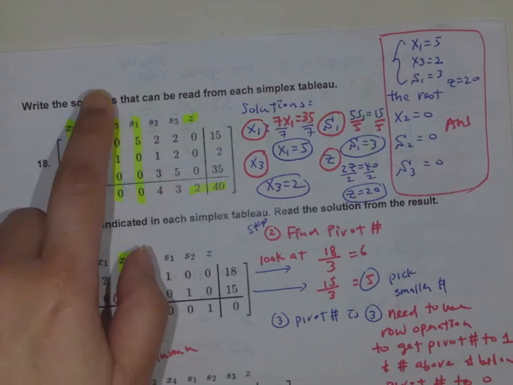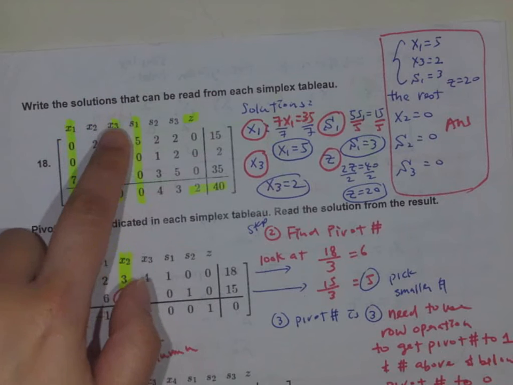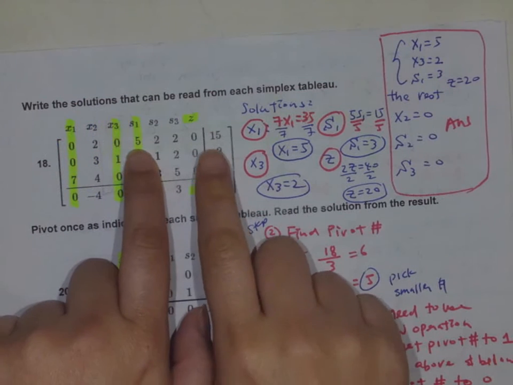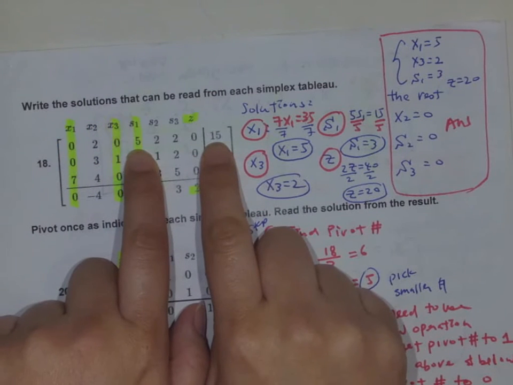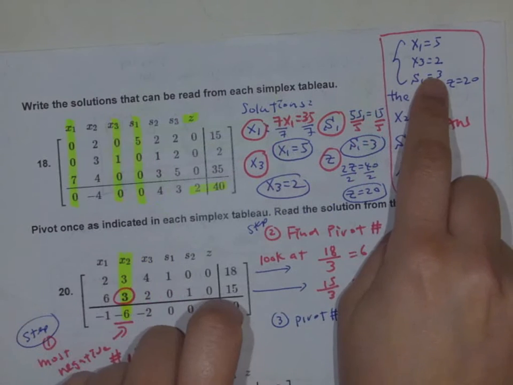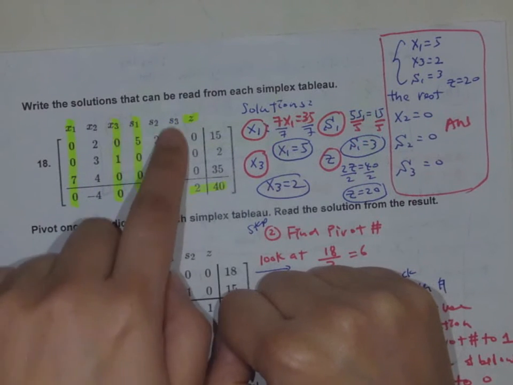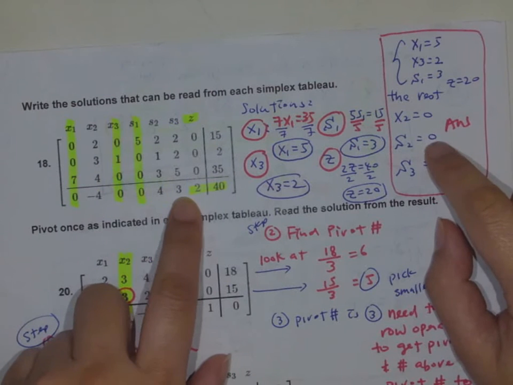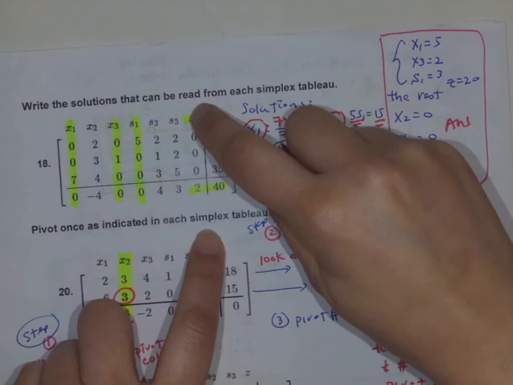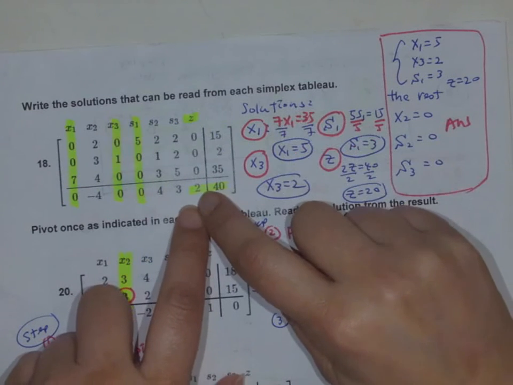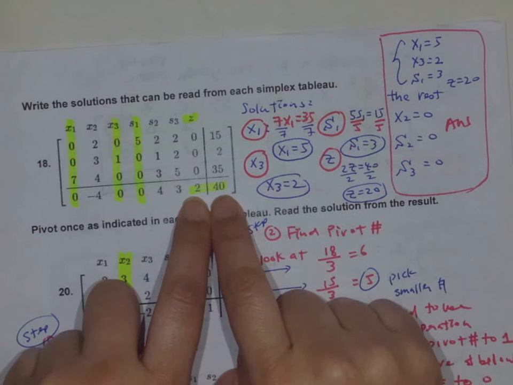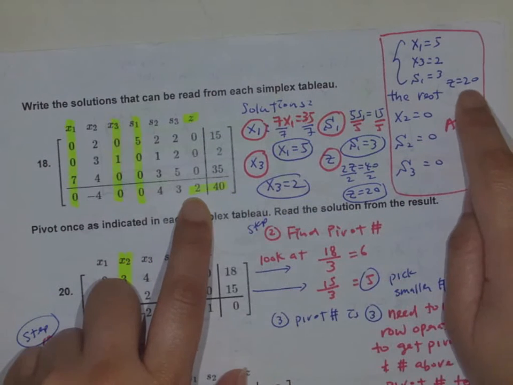And then this one has an answer. 5s1 equal to 15. Divide both sides by 5. 1s1 equal to 3. Over here, this is 0, this is 0, right? So s2 is 0, s3 is 0, but 2z equal to 40, so divide both sides by 2, 1z equal to 20, right? So that's what I have.